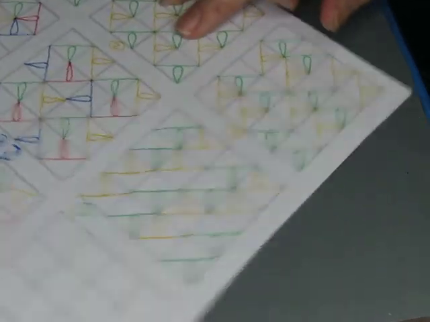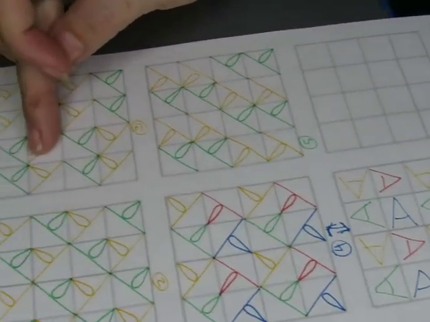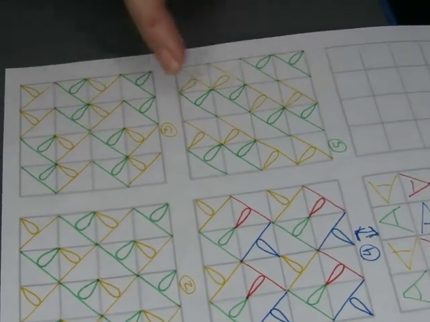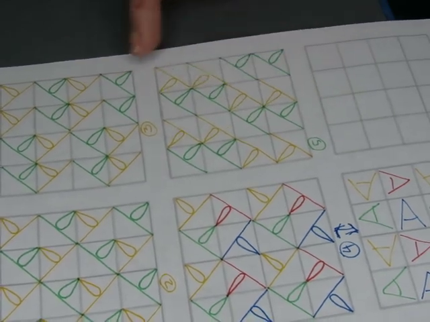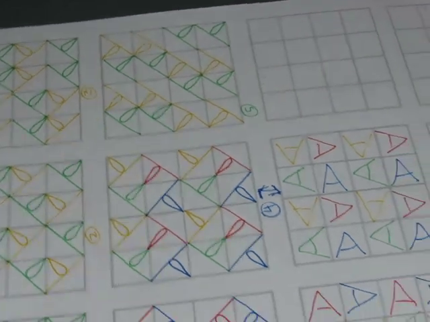That. So this one is 2 and 2, and this one is 2 and 2, but they look different because of how these two interact with each other.